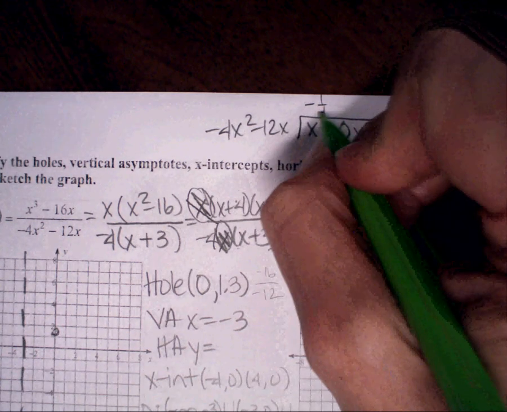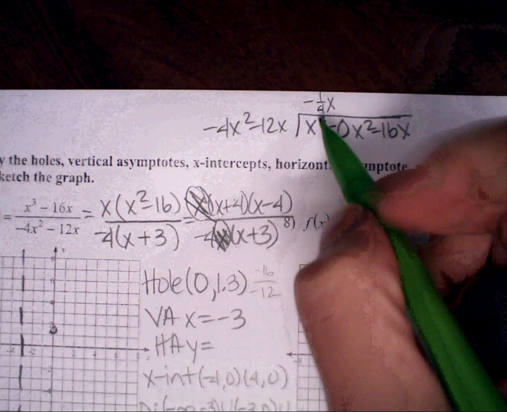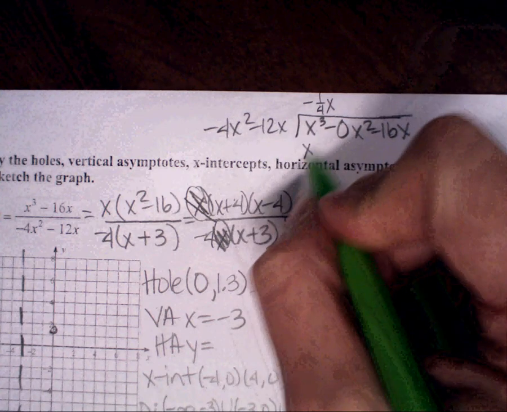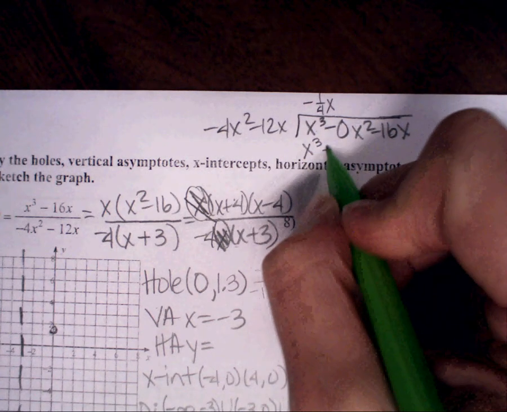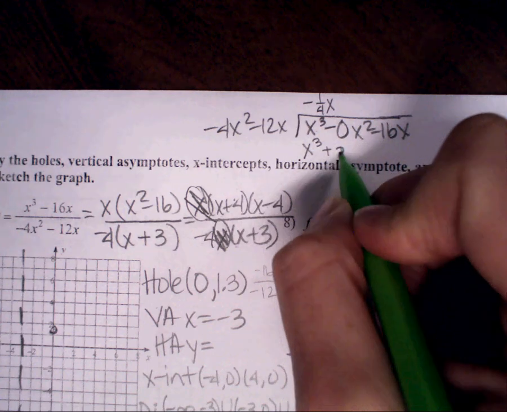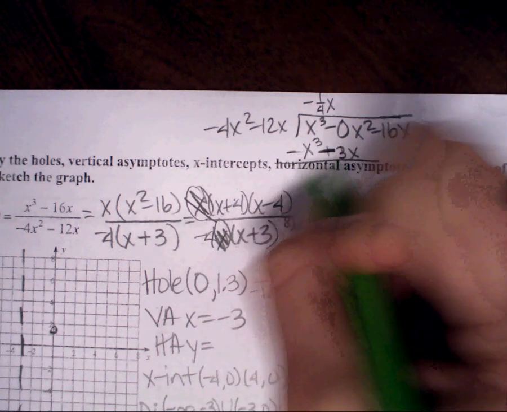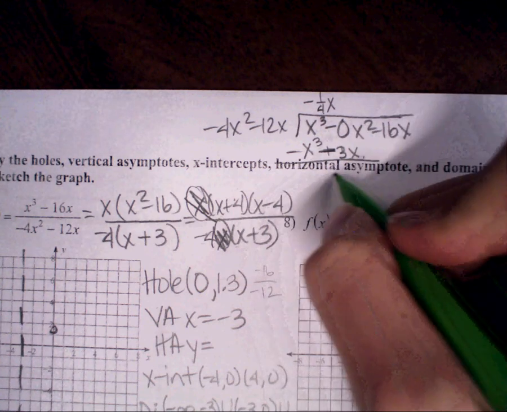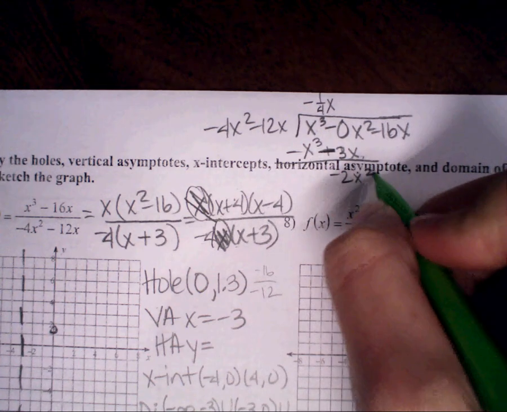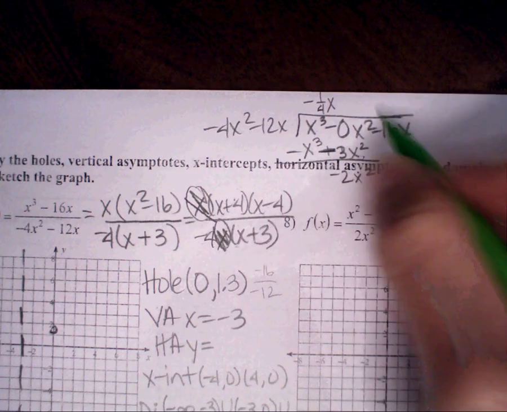So I'll divide negative 4x squared into x to the third. That's negative 1/4 x. And then I multiply. Don't forget to switch your sign, so that's negative 2x squared.